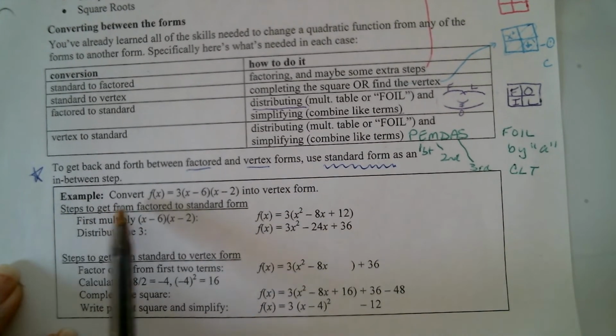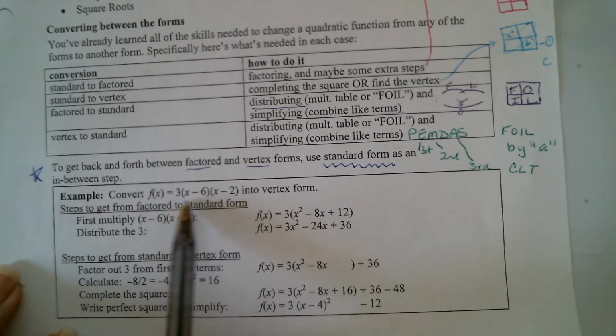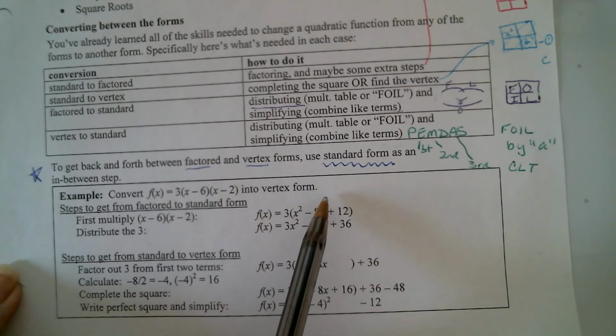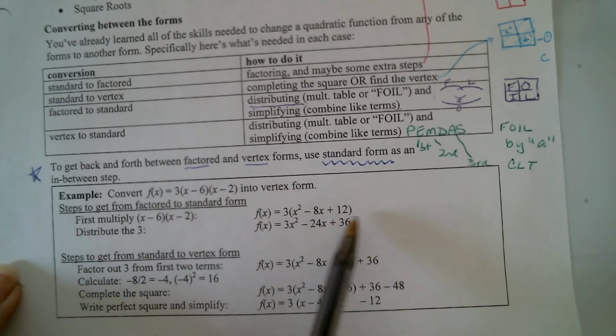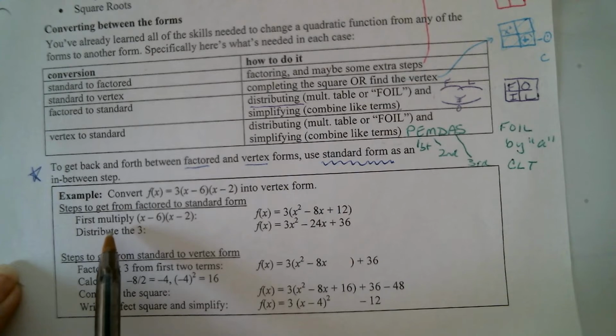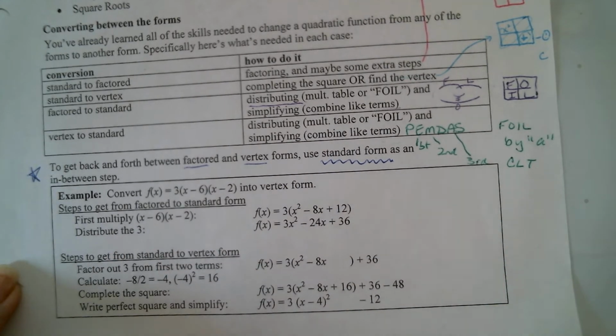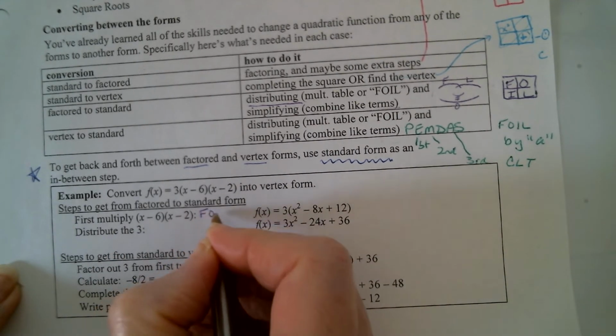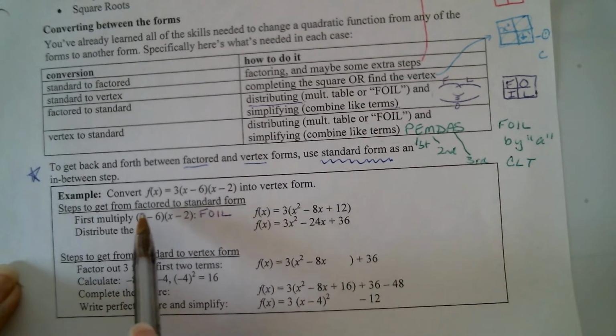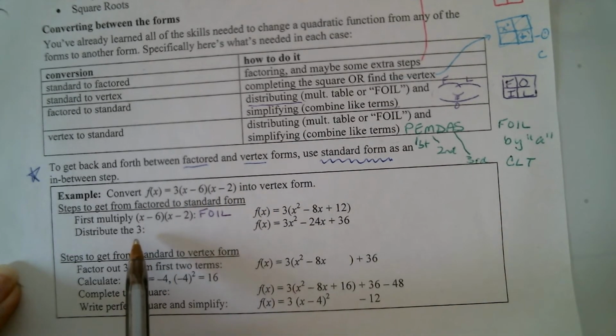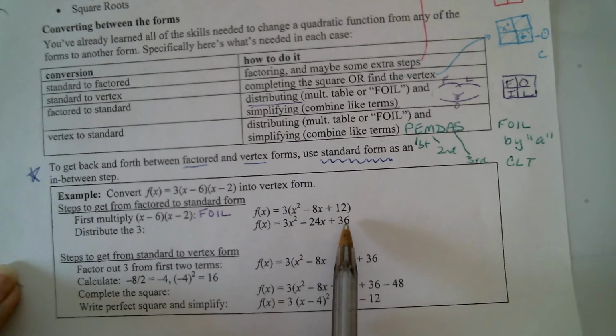All right, so here's an example of converting this factored form into vertex form. Well, first you're going to have to get it into standard form. So first you're going to multiply. Here's where you do that FOIL method, and then multiply by 3, distribute that 3 through.